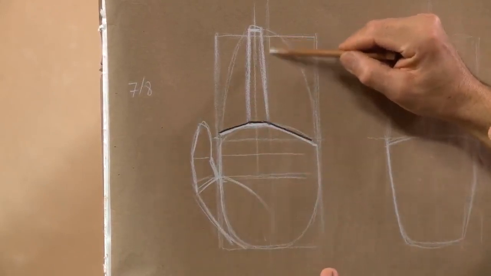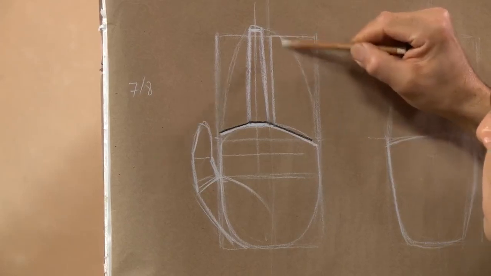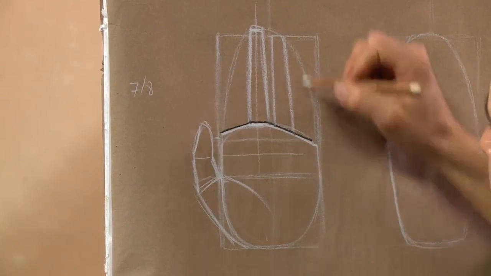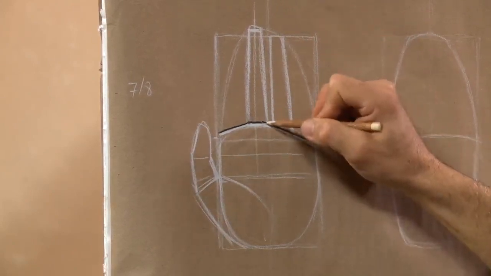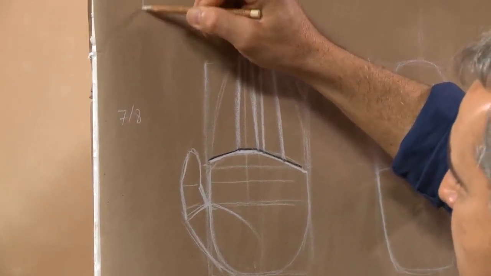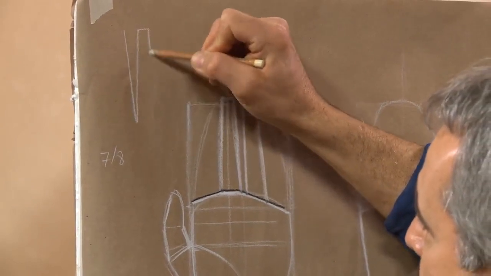So I'm going to make it slightly shorter here, here, and here. I want to be careful at this point not to draw the line that defines the fingers like this, and then immediately up to the next finger.